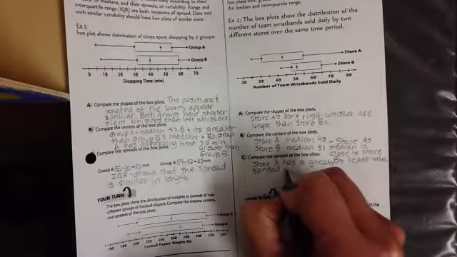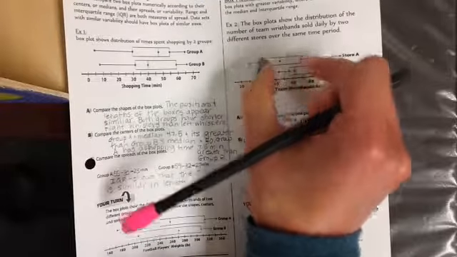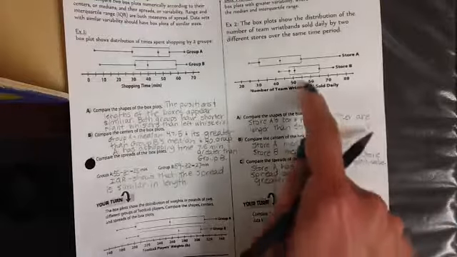and its IQR is greater than store B's. Again, the IQR is the box, the range, and you could tell that since this one's longer, it's greater than this one, which tells us that this one is more consistent. You can go get those numbers and subtract so you can see that it is greater, but the picture is so different that you could see that just by looking at it.